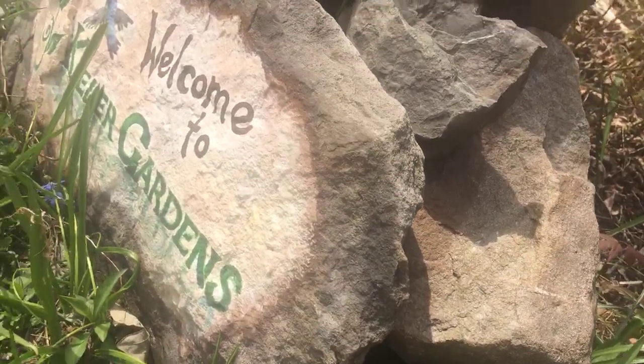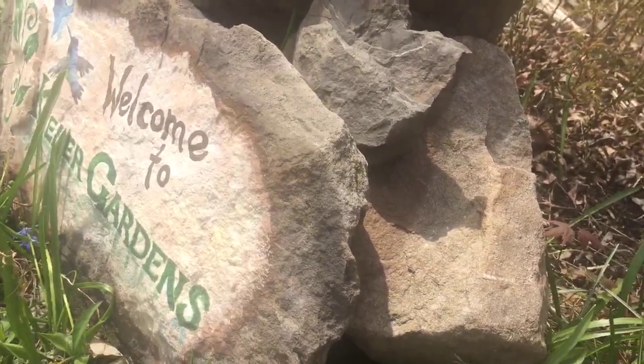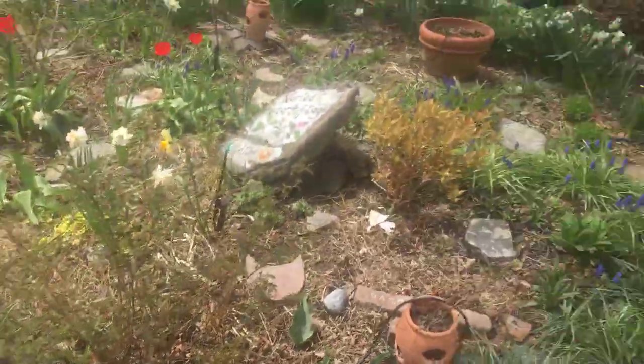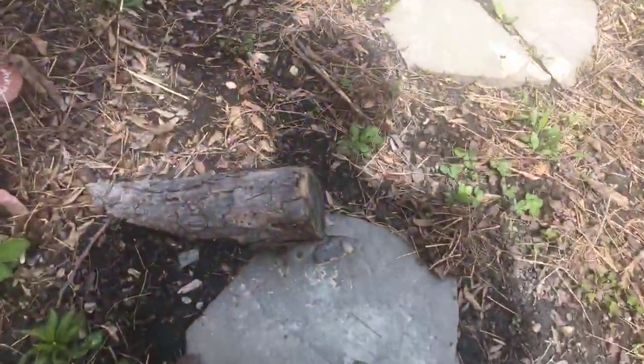Rocks aren't the only thing. I'm trying to see if there's one close by of one of the insect hotels. The other thing we've done with insect hotels is we've done them naturally, and we've made them. So this is a version of an insect hotel here. This is a little bit more natural.